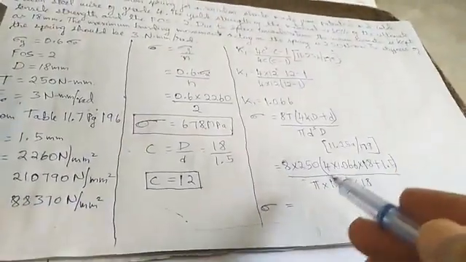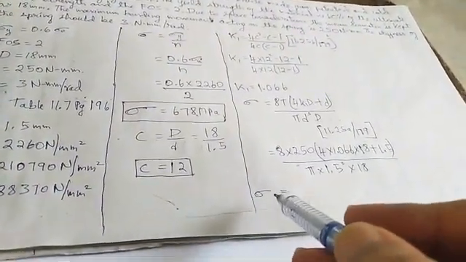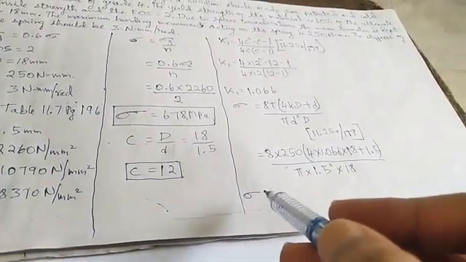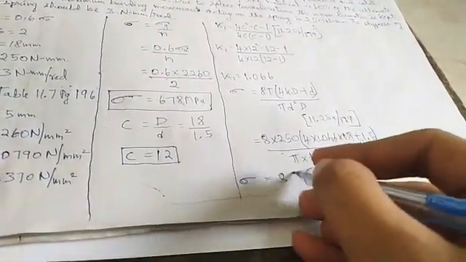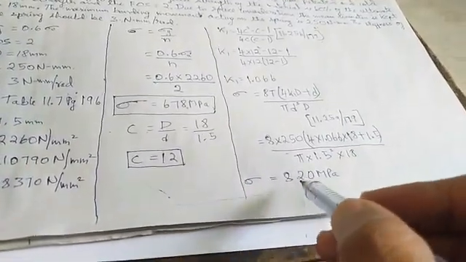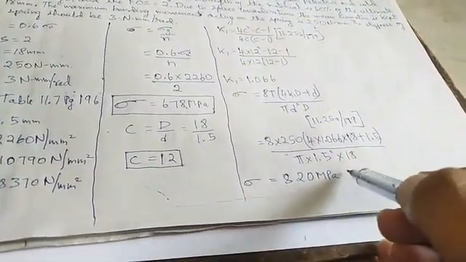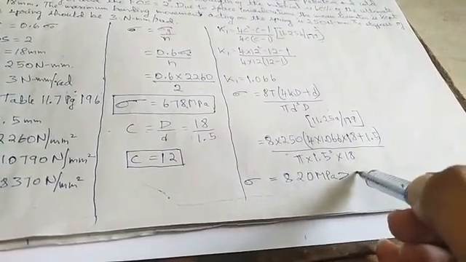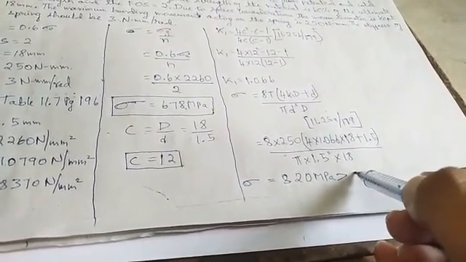On solving this equation, I get the maximum stress induced in the coil as 820 MPa. This induced stress is more than the stress which we have considered, 2260.